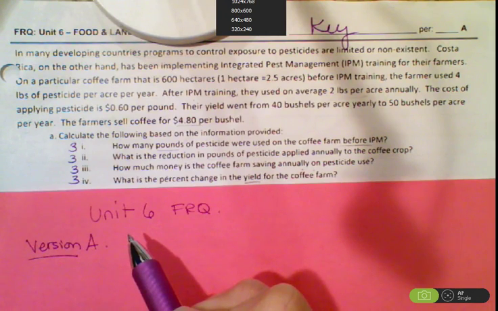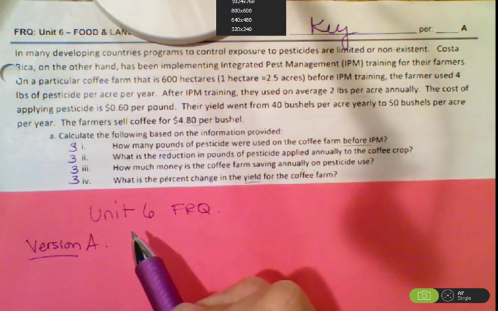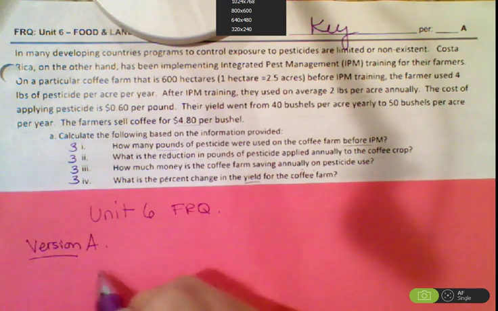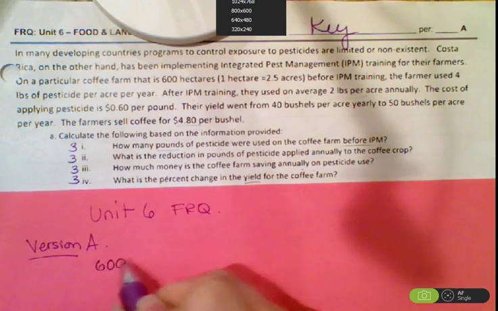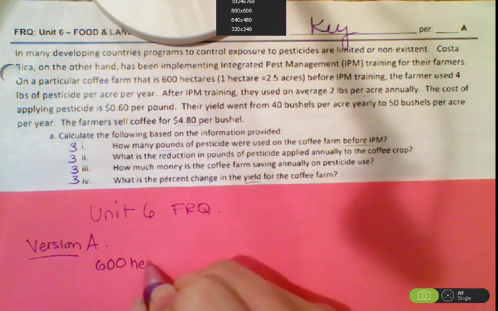Okay, so in many developing countries, programs to control exposure to pesticides are limited or non-existent. Costa Rica, which we know that's amazing, on the other hand, has been implementing IPM training for their farmers. On a particular coffee farm, 600 hectares. I feel like that should be a card. So remember, what I do is just make my cards. 600 hectares.